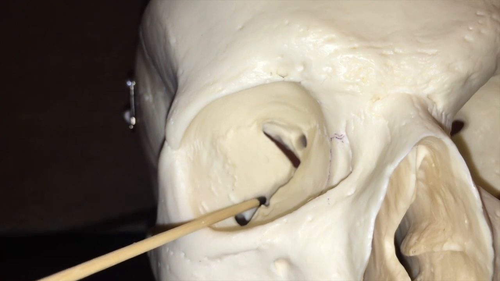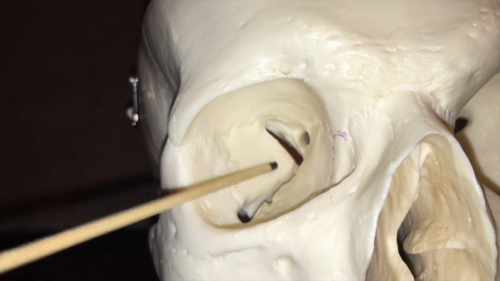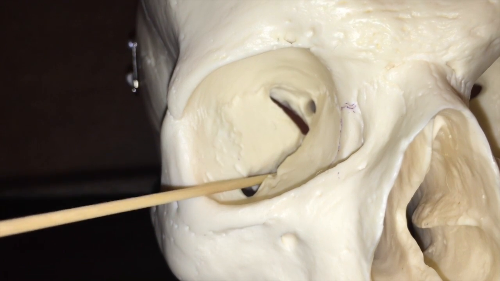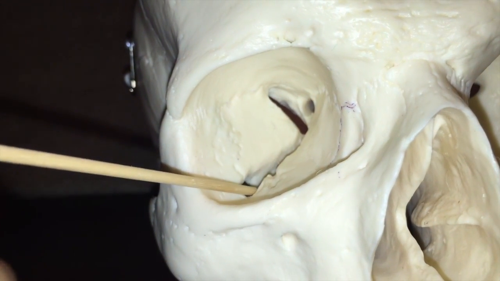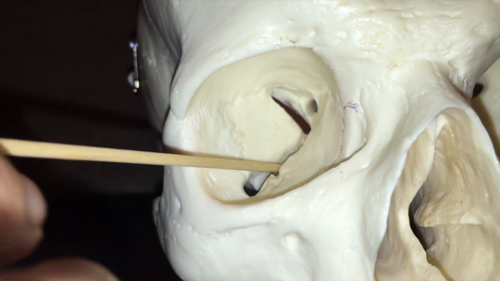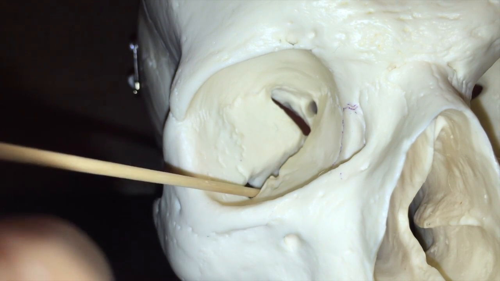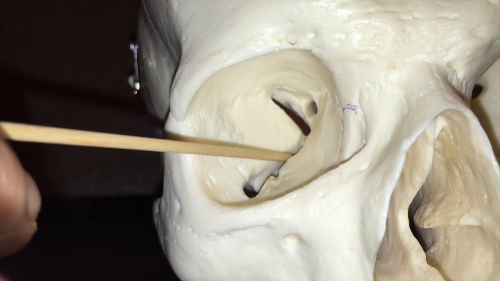The inferior orbital fissure is formed by the sphenoid bone and the maxilla. The maxillary division of the trigeminal nerve, or cranial nerve 5-2, the inferior ophthalmic vein, and sympathetic nerves travel through the inferior orbital fissure.